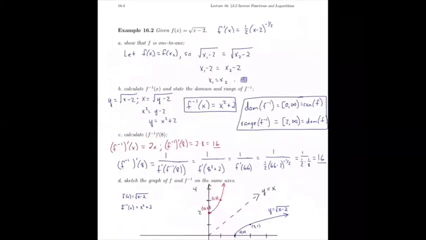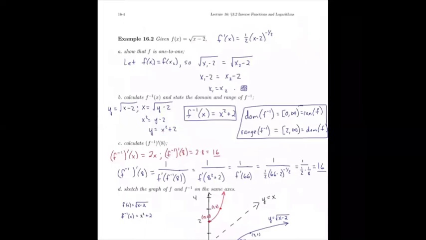So let's get to work with a more explicit function, right? Let's do something less abstract. Again, we're given f of x equals root x minus 2, and we're asked to do a series of things with this function. The first is to show that f is 1 to 1. We're going to show that f is 1 to 1. In other words, prove that f is 1 to 1.